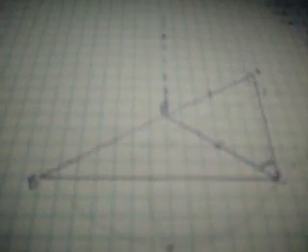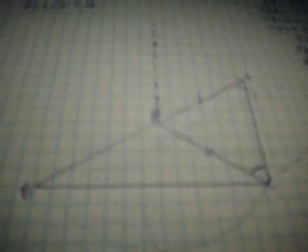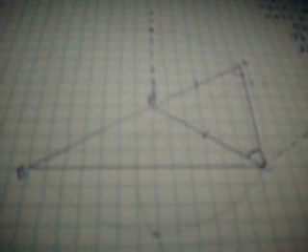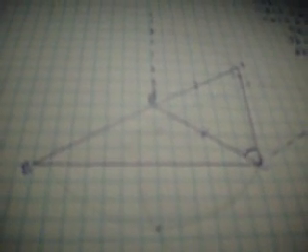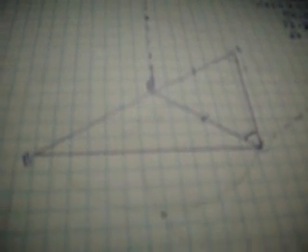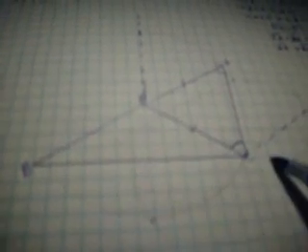Euclid is certainly at it again. We're going to cover Proposition 20, and you'll see what he's got in mind. Alright, let's start with this. You have a triangle ABC.